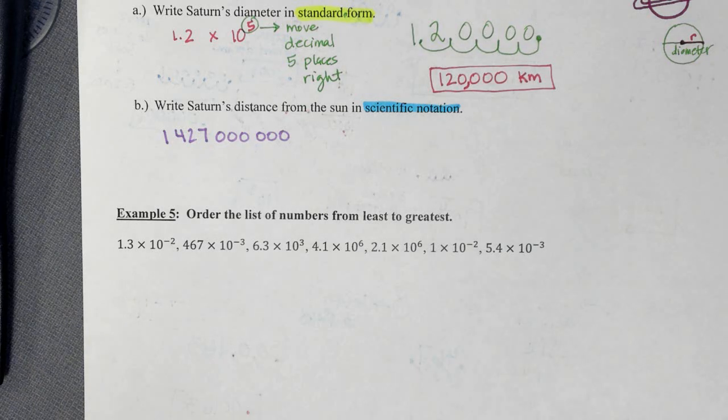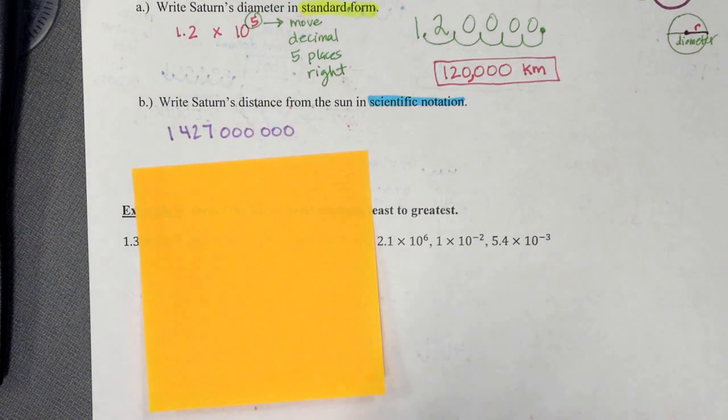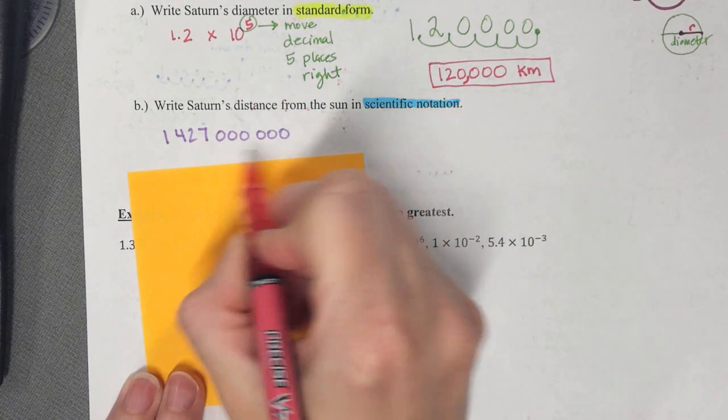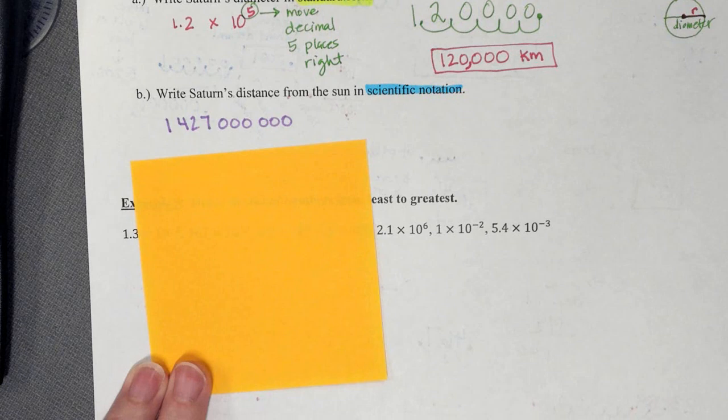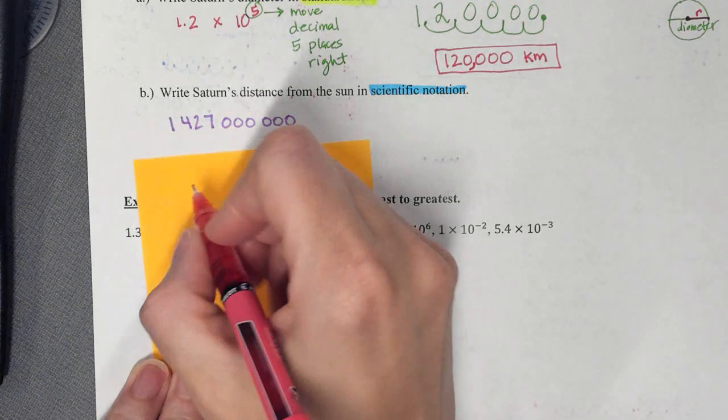So when you're thinking about where your decimal goes, understand you have different options, right? So with your decimal, where would I put it so that my number would be between 1 and 10? Do we know what two numbers it would go between? Yeah, the 1 and the 4.